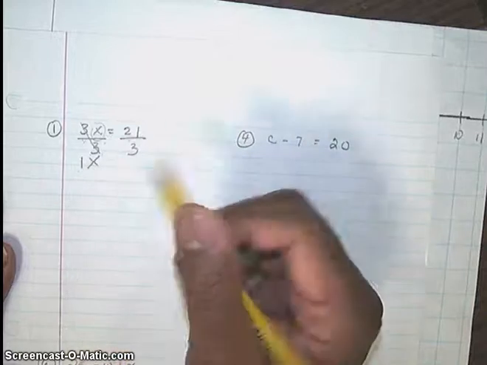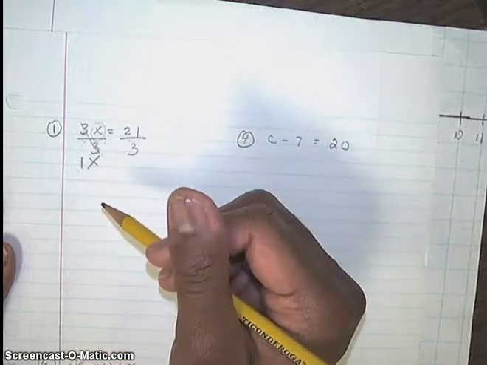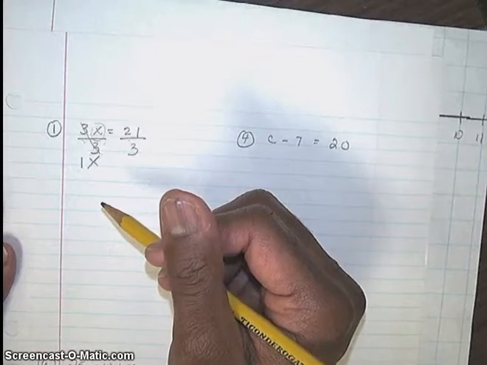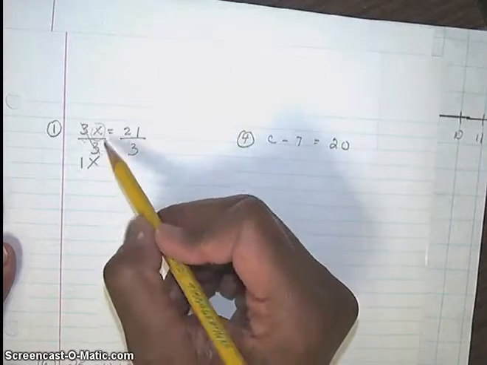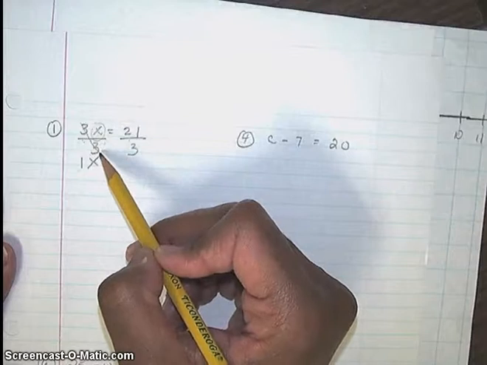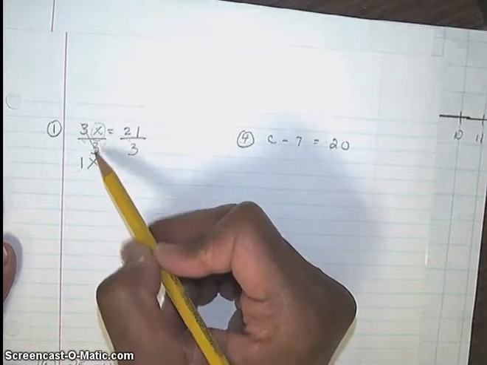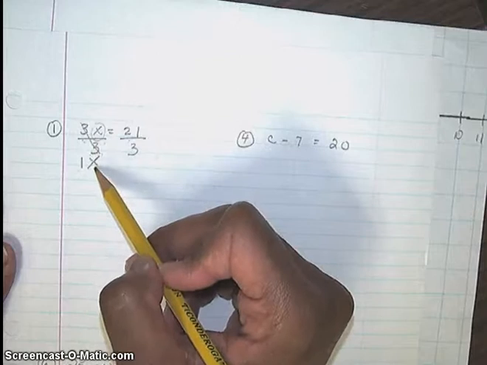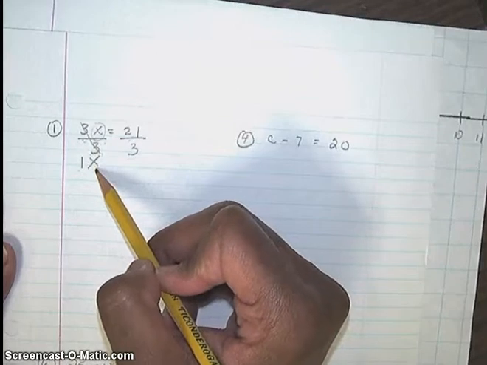We have the x. It comes down. I know this is new. Take a breath, look at it, and just know and trust that Mrs. Hunter knows what she's doing. And this is correct. 3x divided by 3 is 1x because 3 divided by 3 is 1. And you're bringing down the x. Now here's the deal.